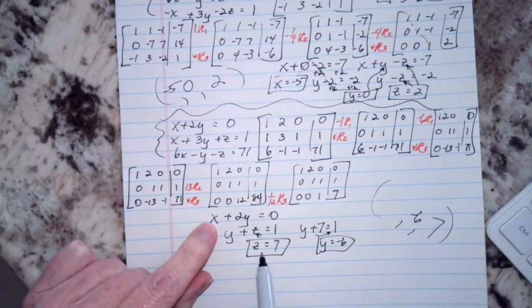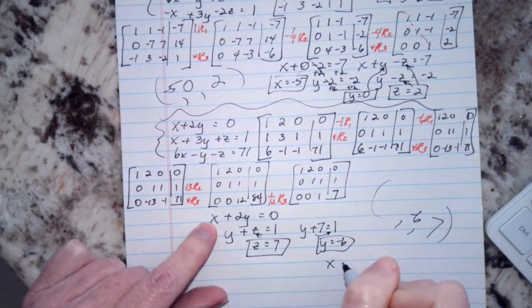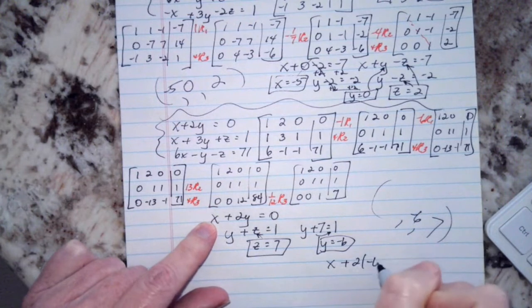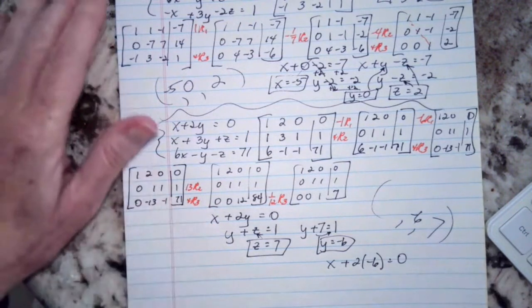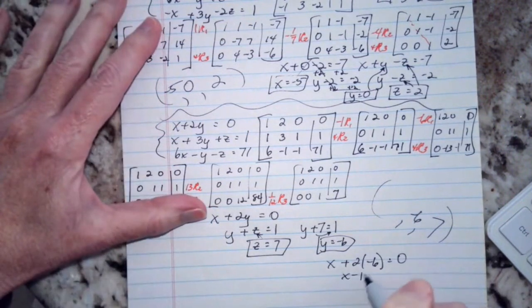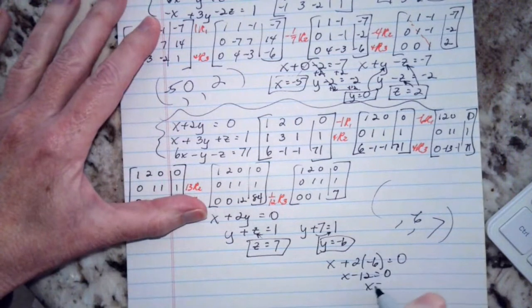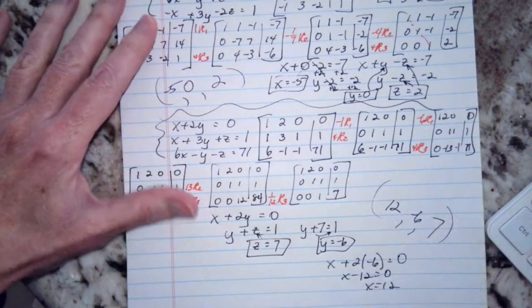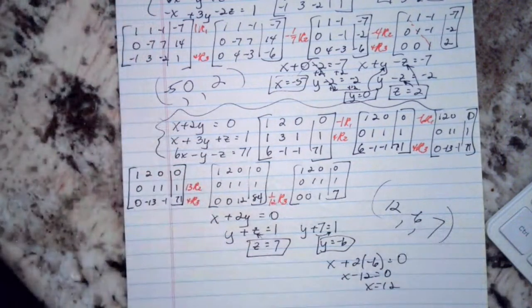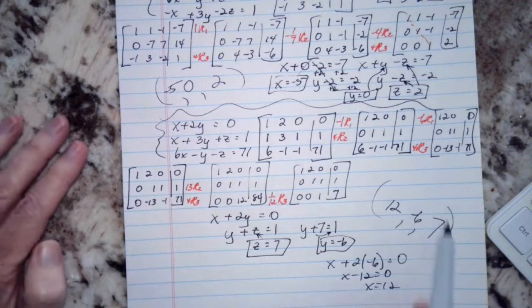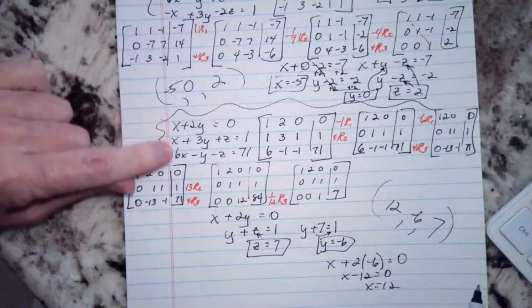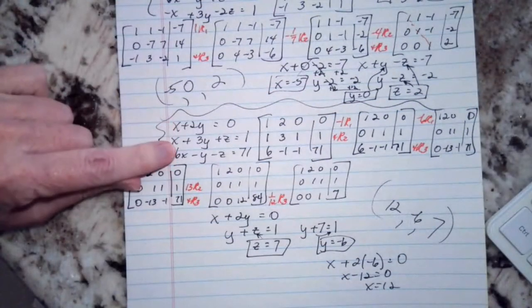Well, we don't have to take the z. The z isn't involved in this, which is fine. So x plus 2 times negative 6 equals 0. So x equals 12. So we get 12, negative 6, 7, which, good, is the same thing I got last time I did it. So 12, negative 6, 7 is the answer that will work here.